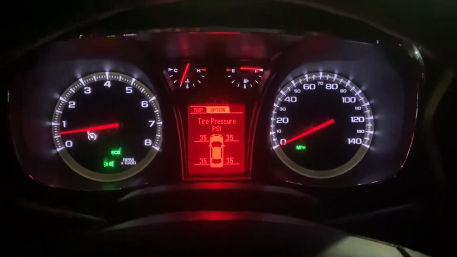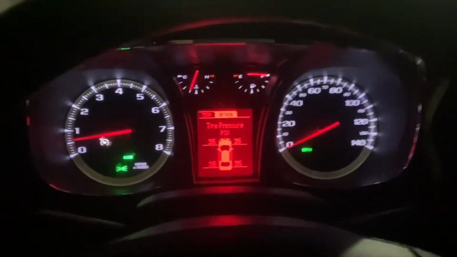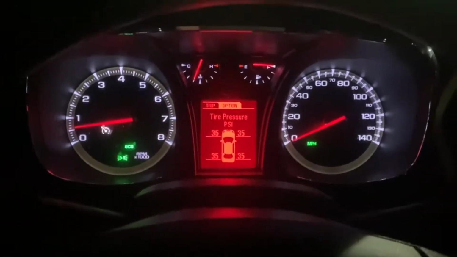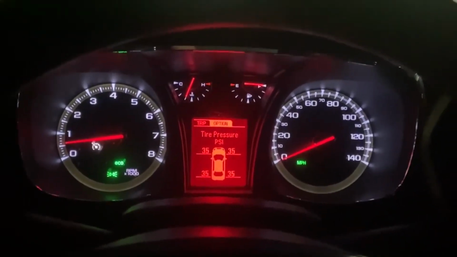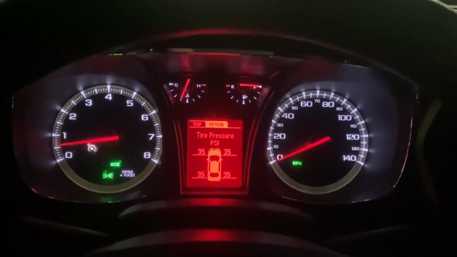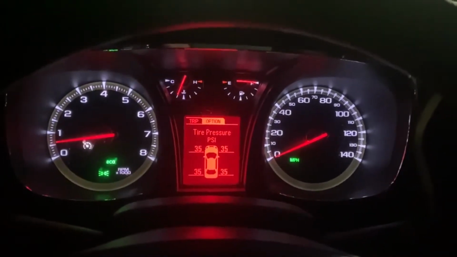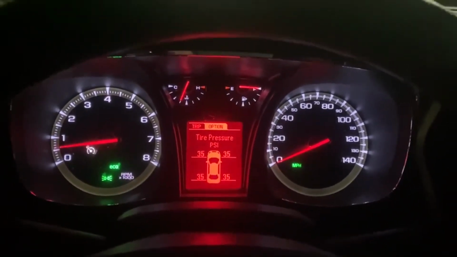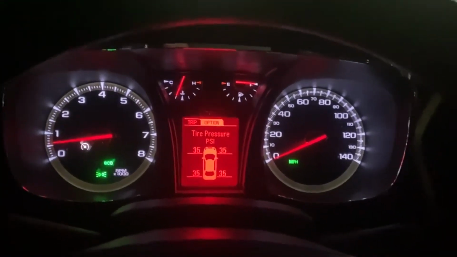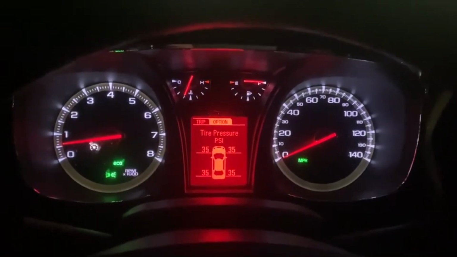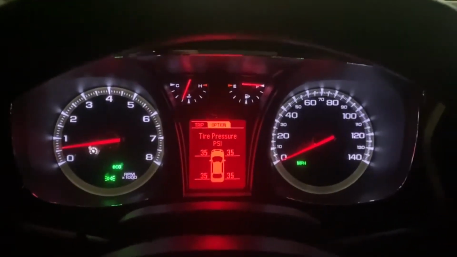Okay folks, so I just finished the test drive on my vehicle after I changed the two solenoid valves, the intake and exhaust. I reset the code for the check engine light. It didn't come back. As you guys can see, the check engine light did not come back after the test drive.